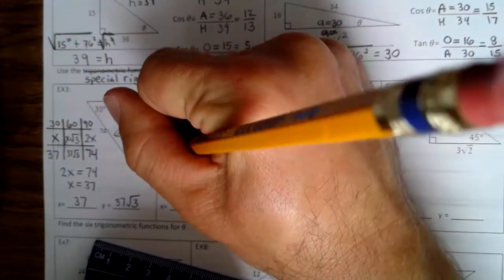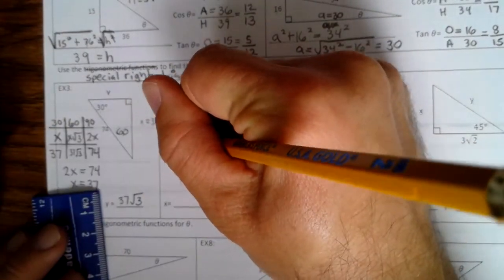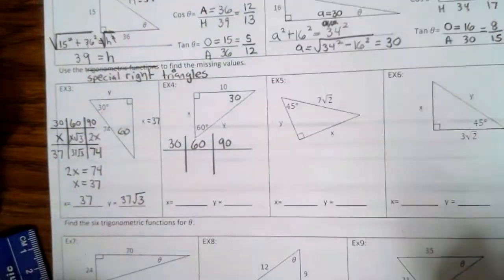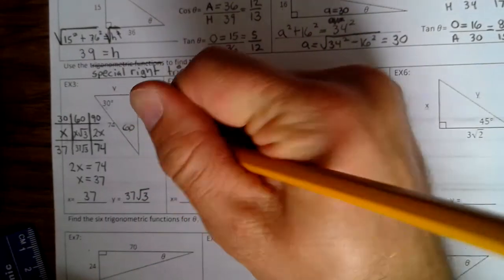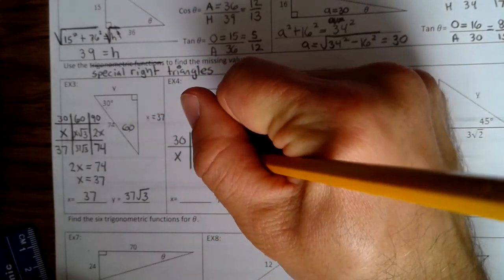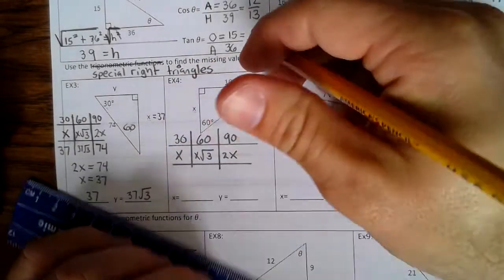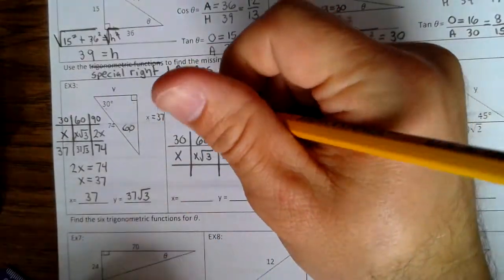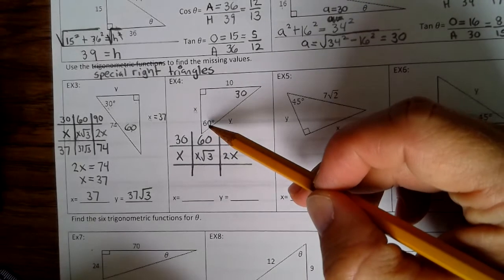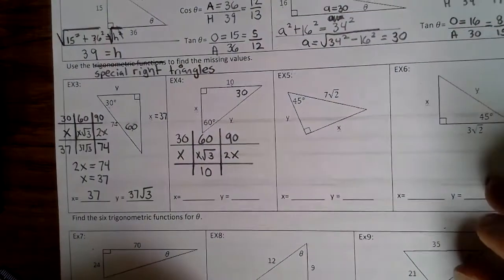So 30, 60, 90, which again we know is x, x square root of 3, and 2x. All right, so let's see what we have. We know that 10 is across from 60, so this is 10.